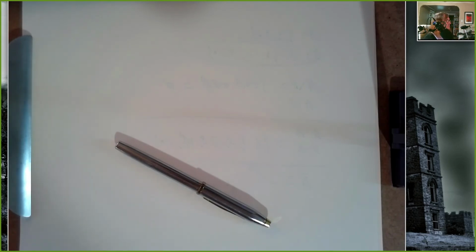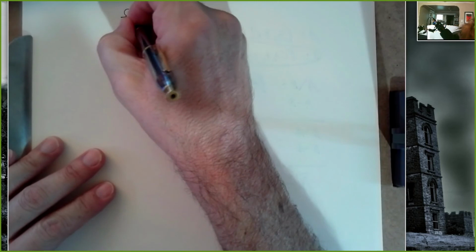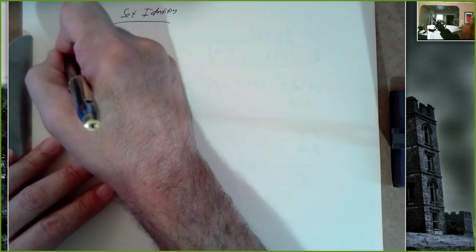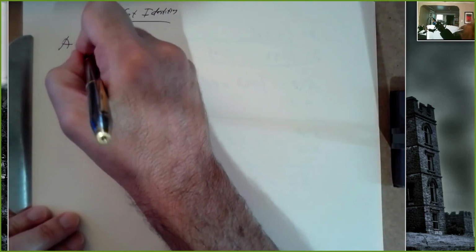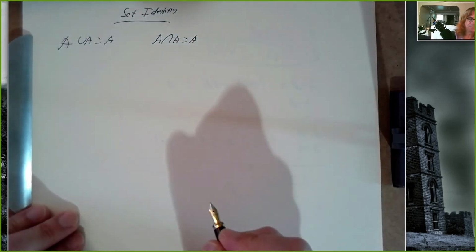All right, well, once we have some definitions, we can start putting them together. So we can talk about properties of set operations, set identities. So we can start writing down facts. For example, A union itself is just equal to A. A intersected with itself is just equal to A.